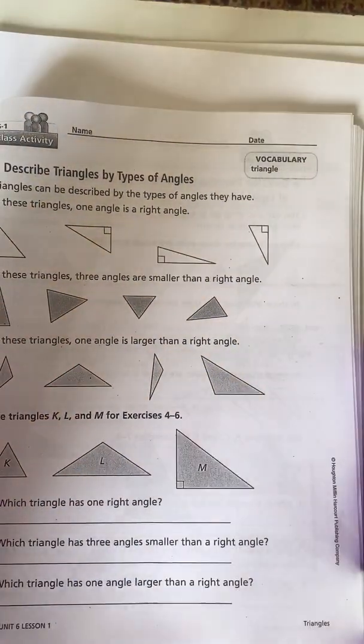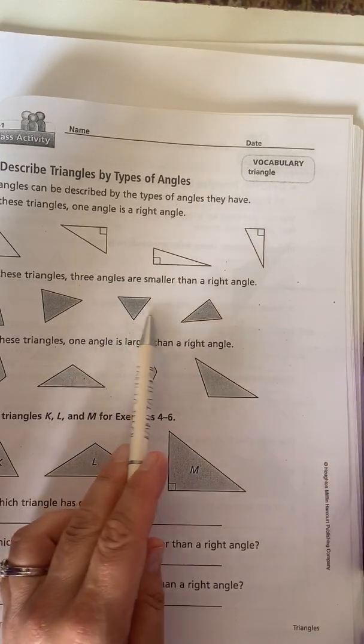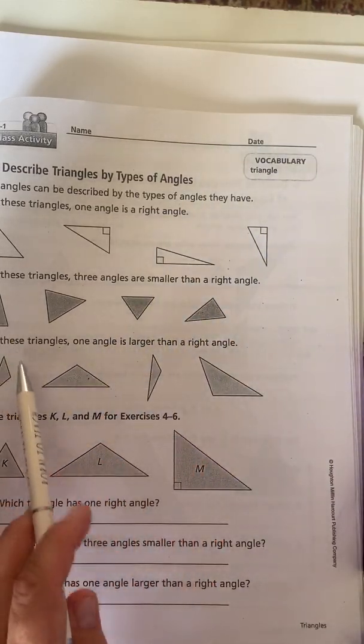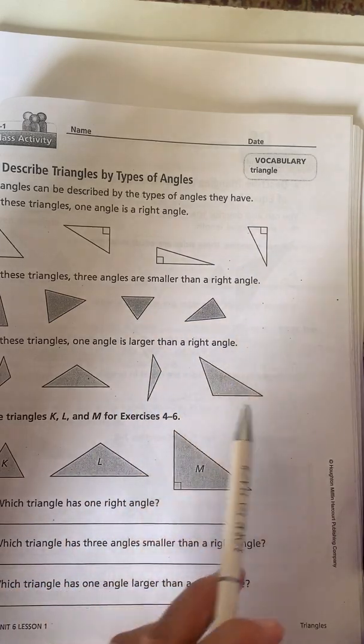Okay, this says, describe triangles by types of angles. Triangles can be described by the types of angles they have. In these triangles, one angle is a right angle. In these triangles, three angles are smaller than a right angle. In these triangles, one angle is larger than a right angle.